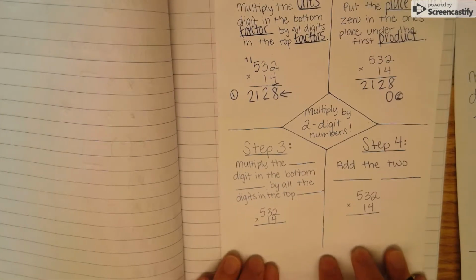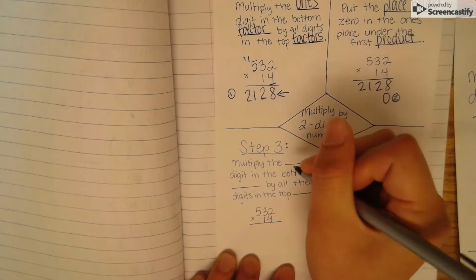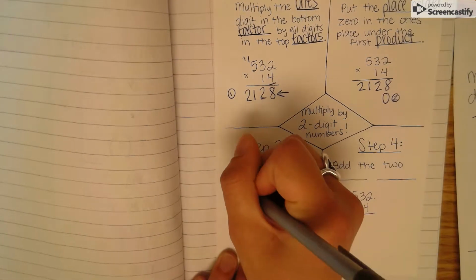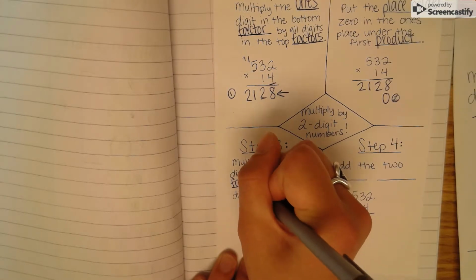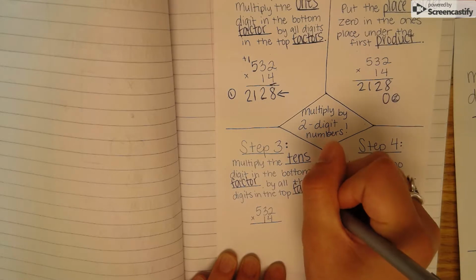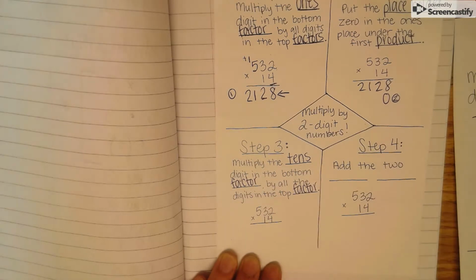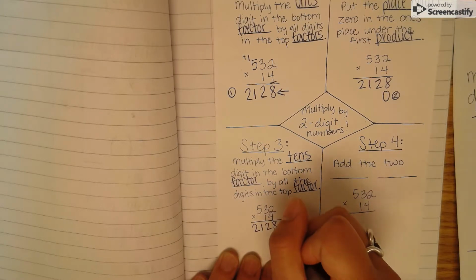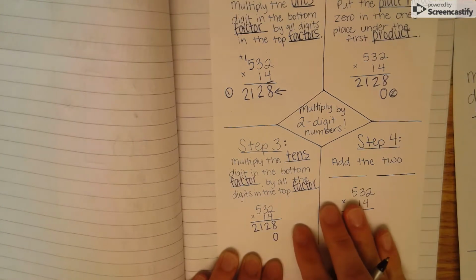Now step 3. Multiply the tens digit in the bottom factor by all the digits in the top factor. Okay, so I'm going to fill in what I already wrote. Now I'm ready to do step 3.